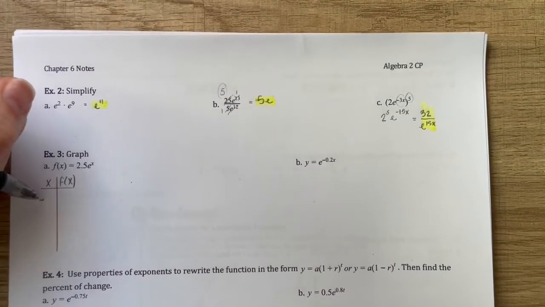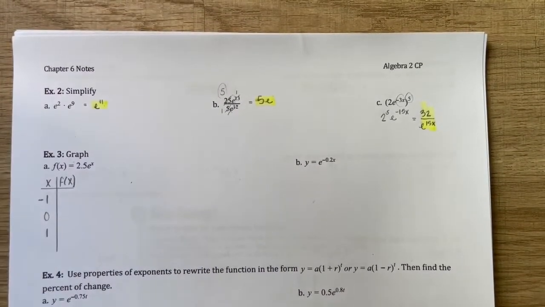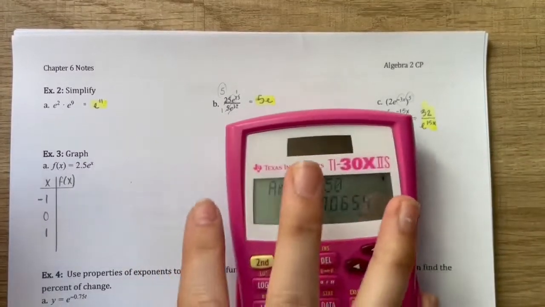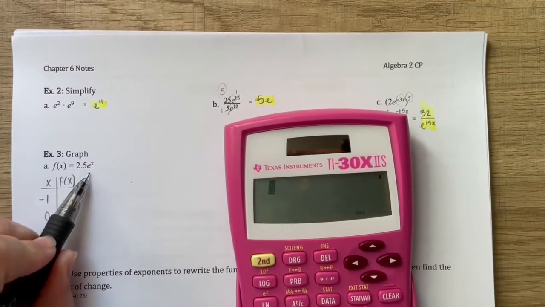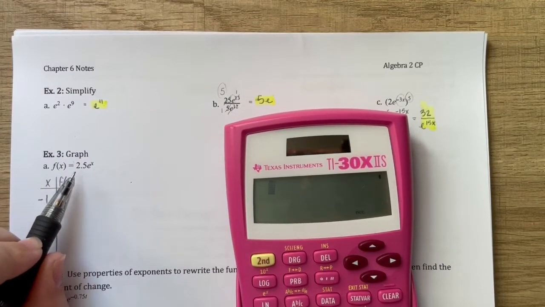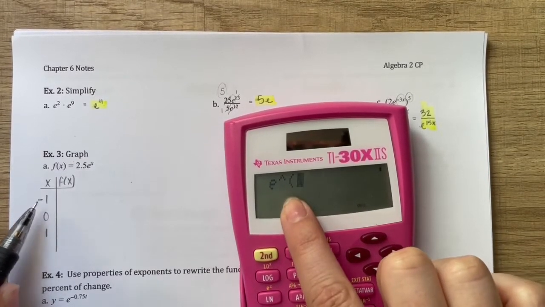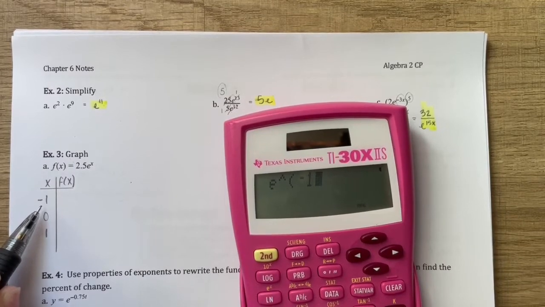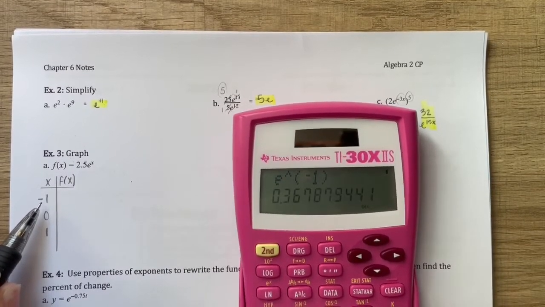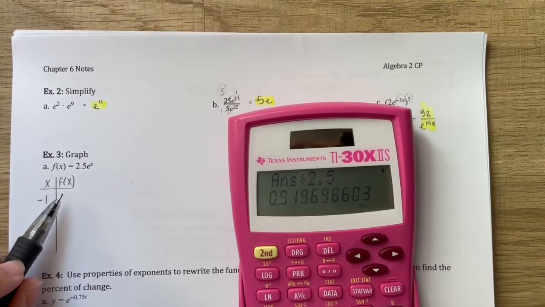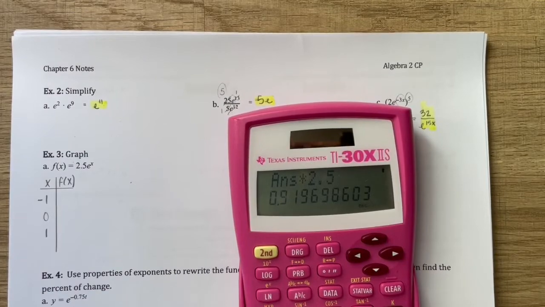So for x, I'll pick -1, 0, and 1. And this is just a calculator problem. So I don't need to necessarily simplify e to an exponent in my head. I have that function on the calculator. So I'm going to raise e to the power of x and then multiply by 2.5. So first I'm going to raise e to the negative first power. So second ln, e raised to the -1 is going in for x. Evaluate that, and then it's being multiplied by 2.5. So it's about 0.92.